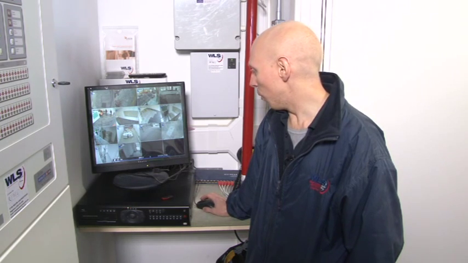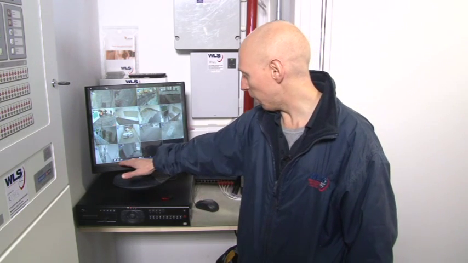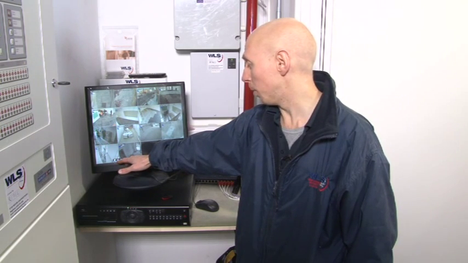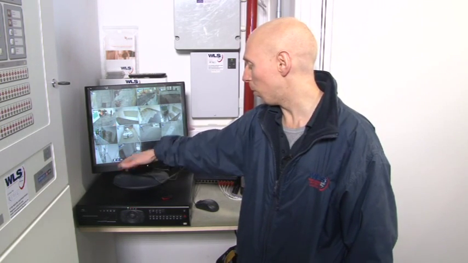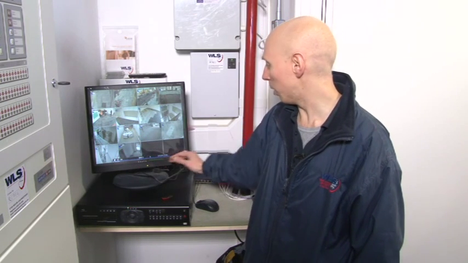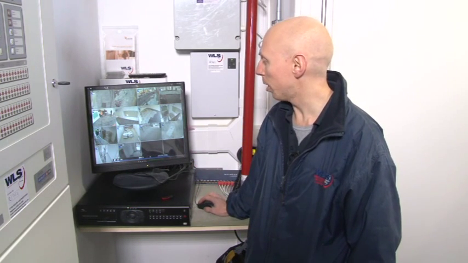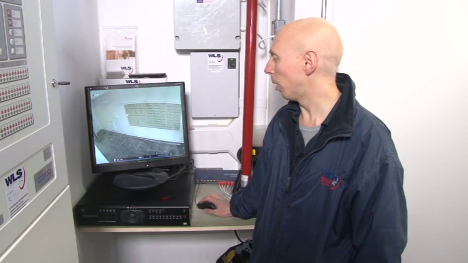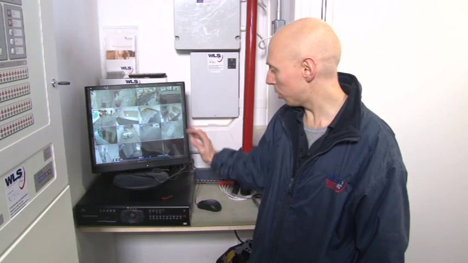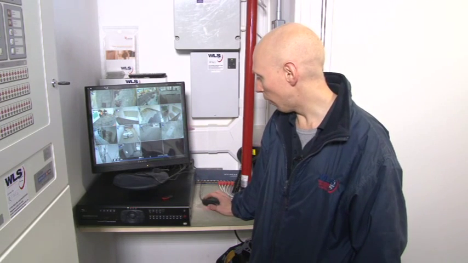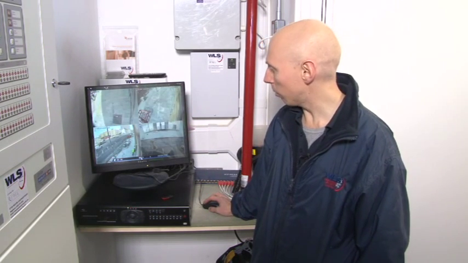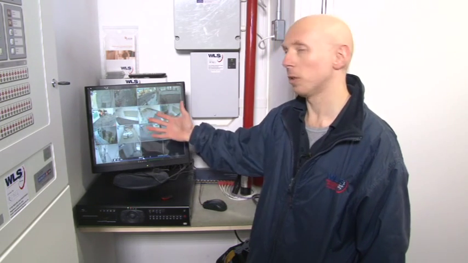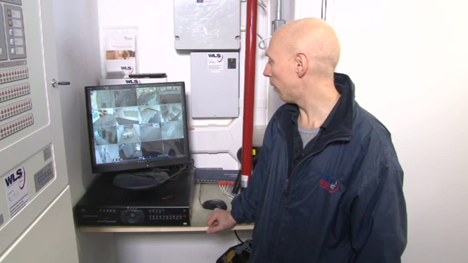When you move the mouse on the screen, it brings up how many days have been used up on the hard drive and what's left, and it brings up the time and date as well. If you double click on the screen, it will bring the image up a lot clearer. If you double left click again, it takes it back to the multi-screen. You also have various different layouts at the bottom here, where you can change to 4, 9-way and 16-way, so that's obviously the best way to have it.